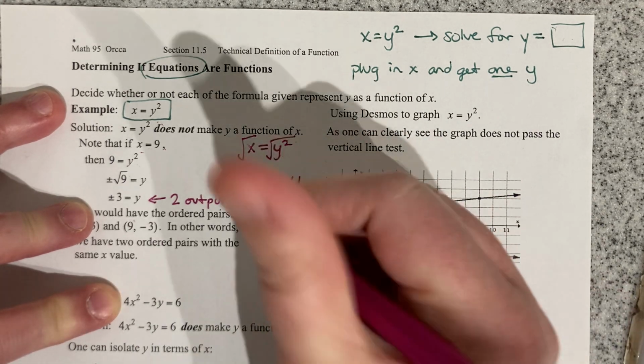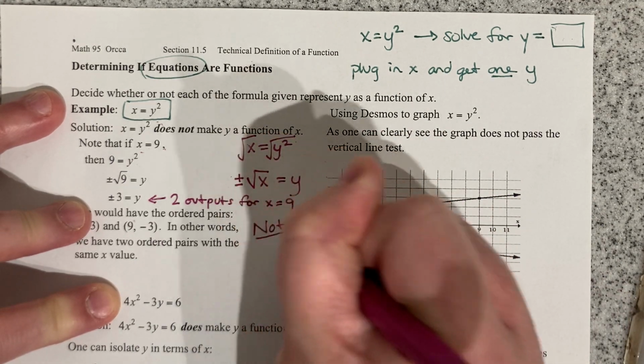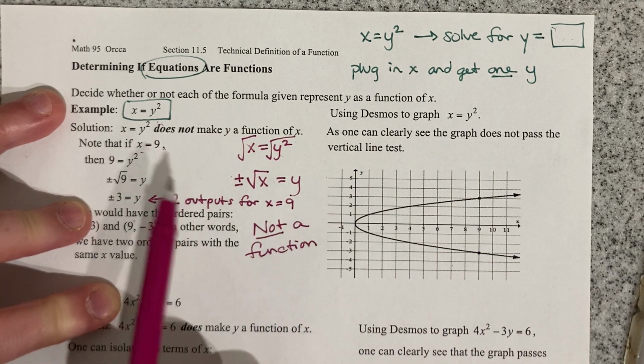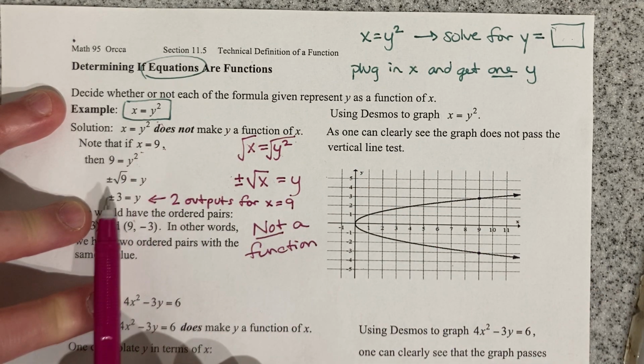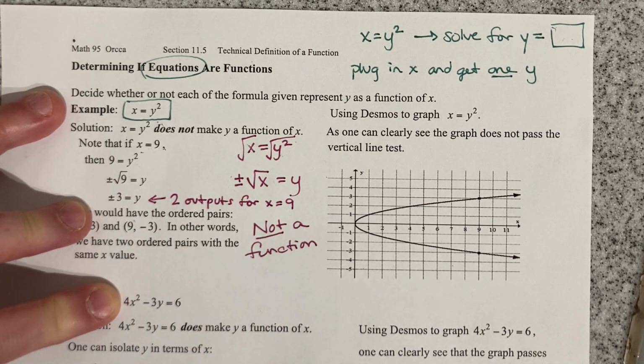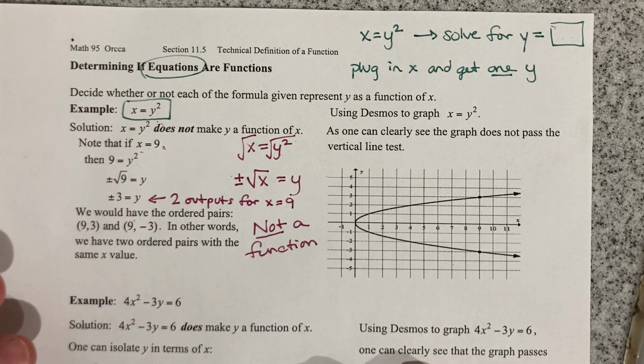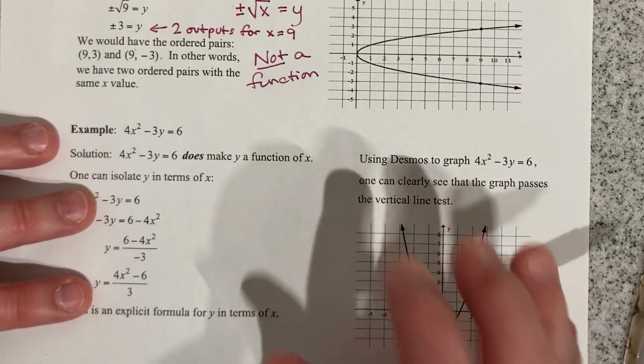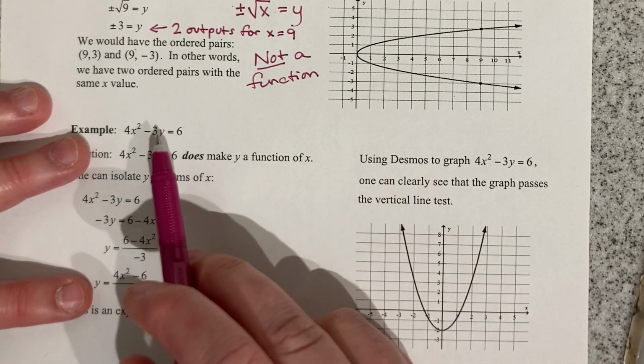And that means it's not a function. So that's the rule. If we put in a single x value and get two different y values, that is not a function. Let's see another one of these, because that's definitely a little weird, and one we're going to practice more with on the next page.